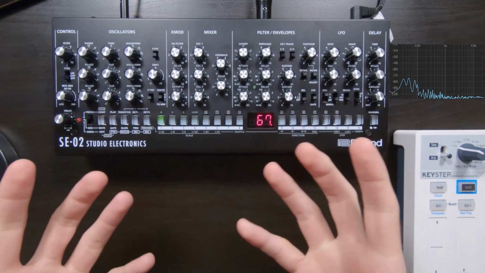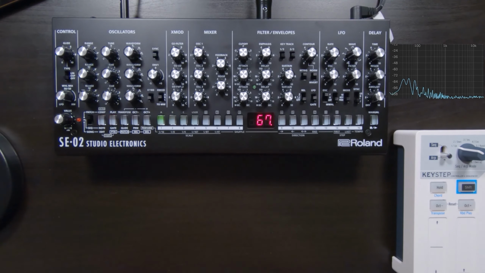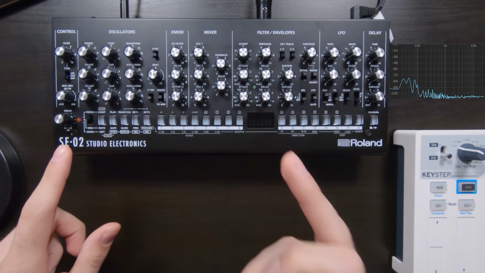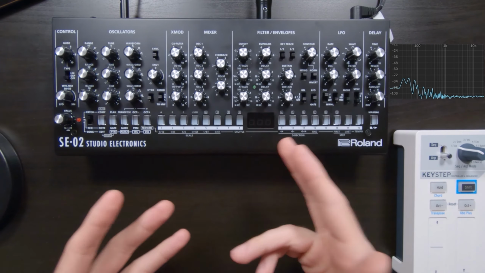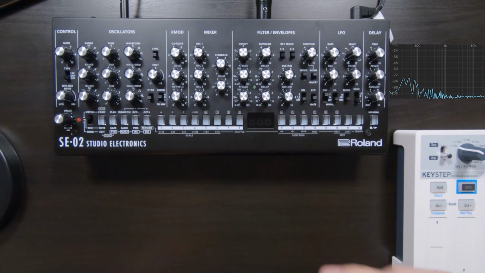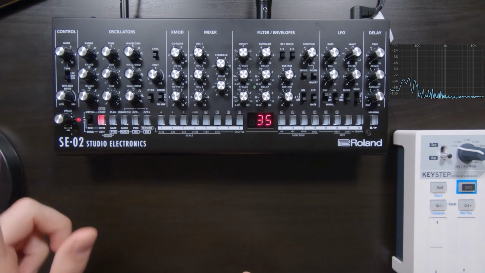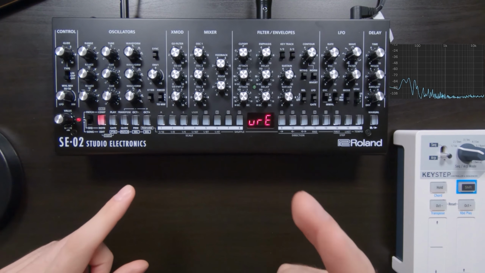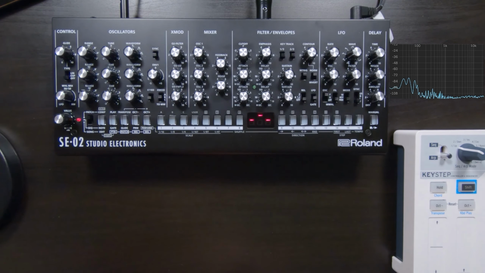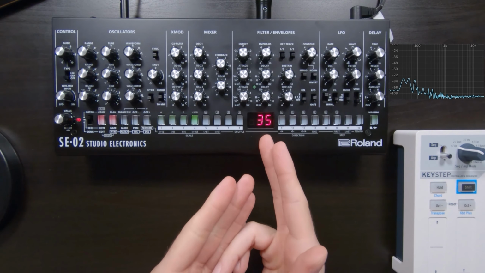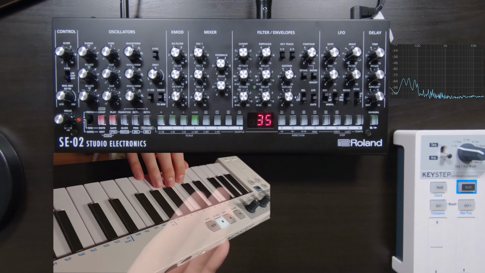To save it, say you like the sound, you want to save it, it's the exact same procedure as before. Press on the value knob, it will start blinking. Choose what number you want to save it at. Let's say I want to save this at 35. Press the value knob again. It'll ask you, are you sure? Press it again, and now user bank preset 35 will always be that one.